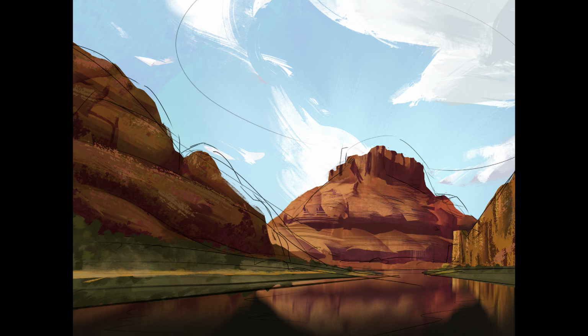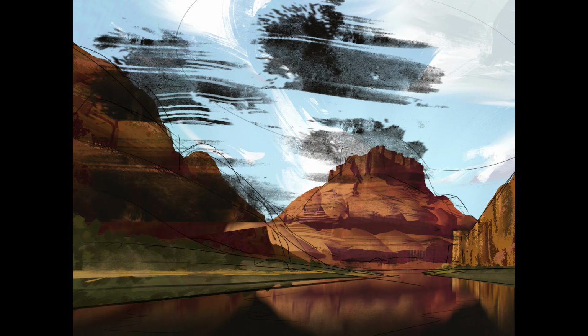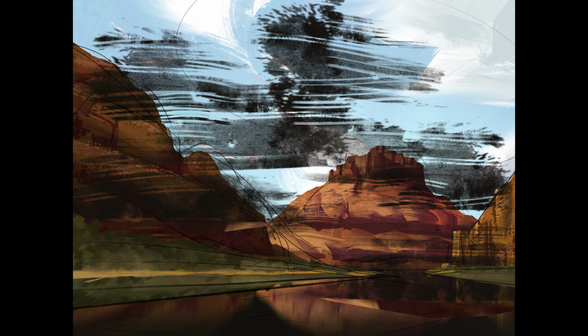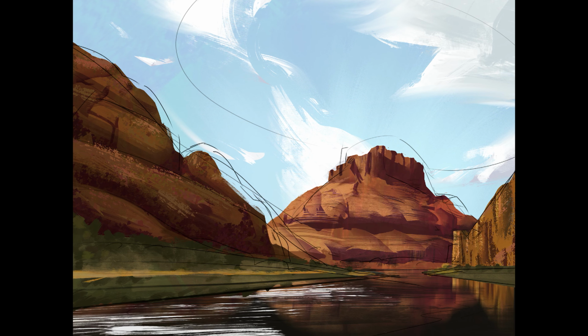I was quickly working along with these cloud shapes. In this one, the clouds are much more gestural. They had a lot of open space and I wanted to make them prominent. So I basically just painted in shapes and cut away into them, something that would express movement.